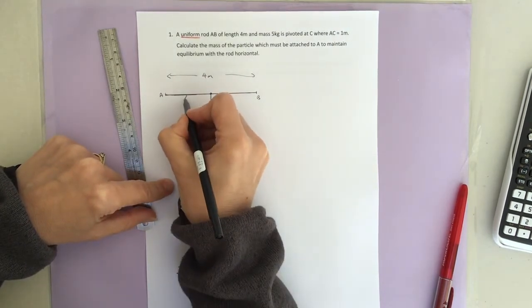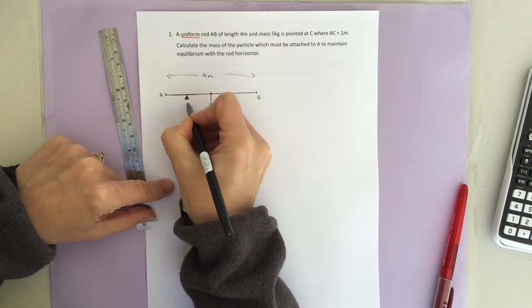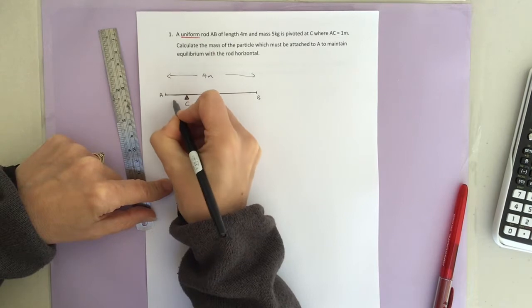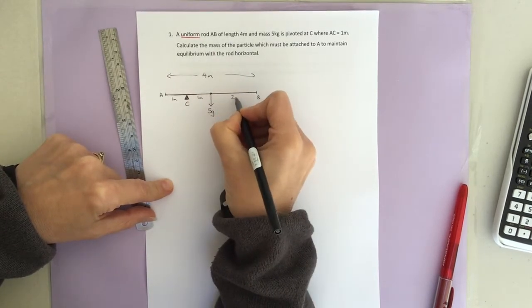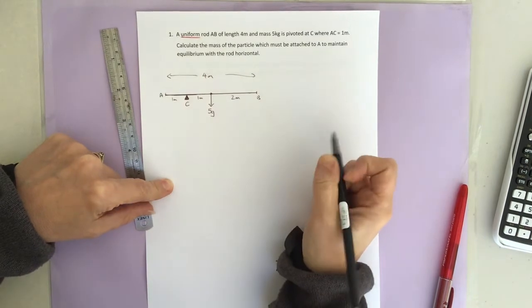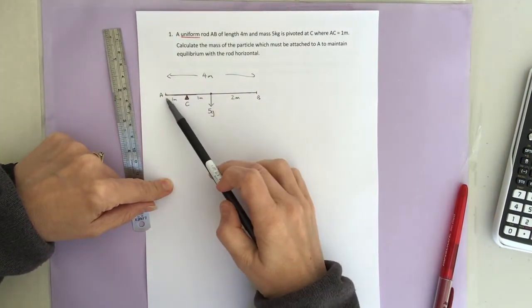So C is going right in the middle here. So there's our sort of seesaw pivot point there. There's point C, and that's going to be 1 metre. So that must be 1 metre as well, which means that this is going to be 2 metres. Okay, so there's my diagram. Calculate the mass of a particle which must be attached to A to maintain equilibrium.